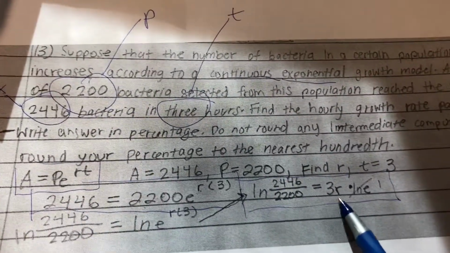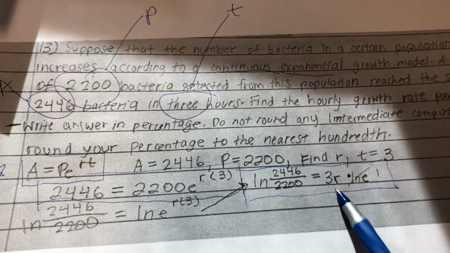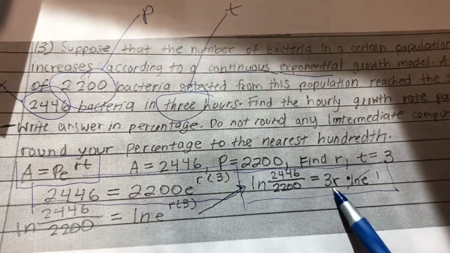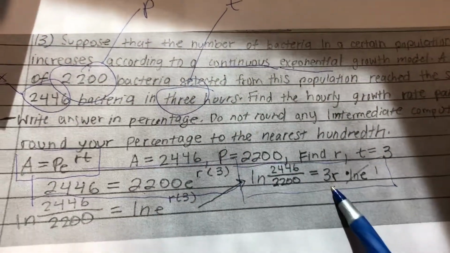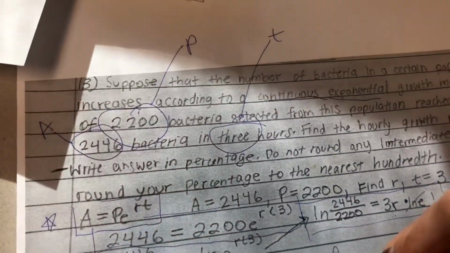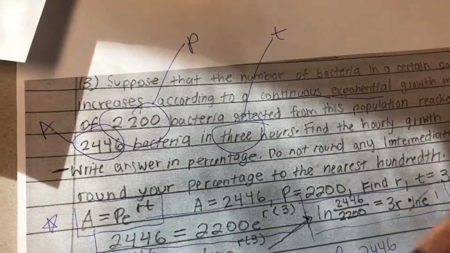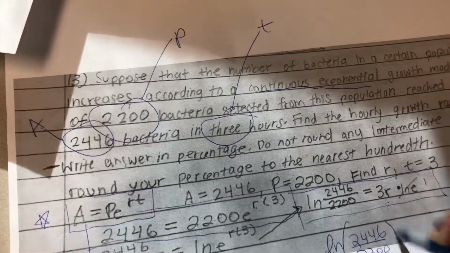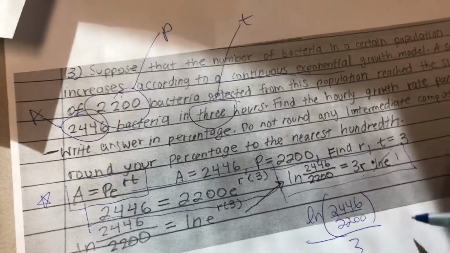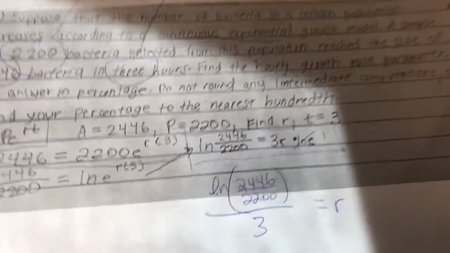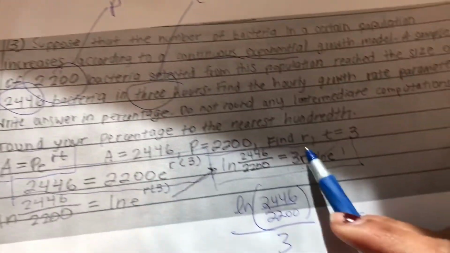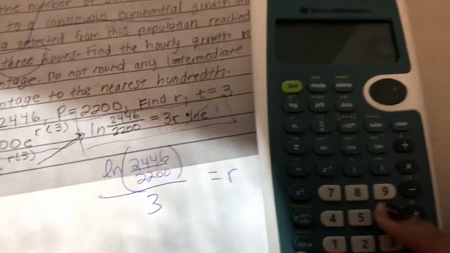So her question for me is, how do you solve for r? Well, the answer is this. To solve for r, you're going to divide both sides by 3. So my answer is going to be natural log of 2446 over 2200, so I'm going to natural log this whole thing, divided by 3, is equal to r. So that was your main question, Jessica. You had asked me, what do you do with a 3? You divide it.